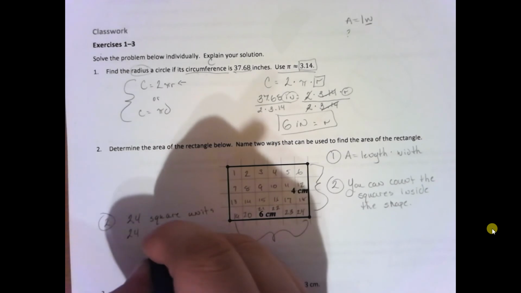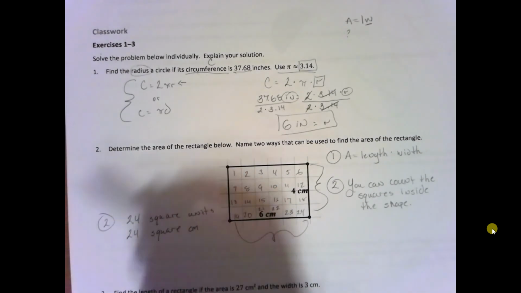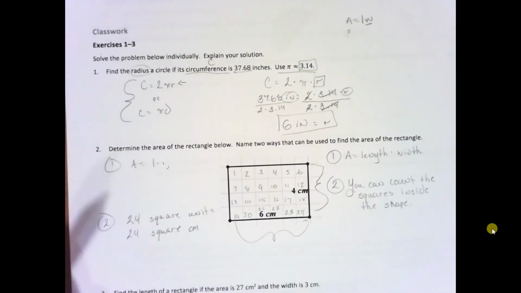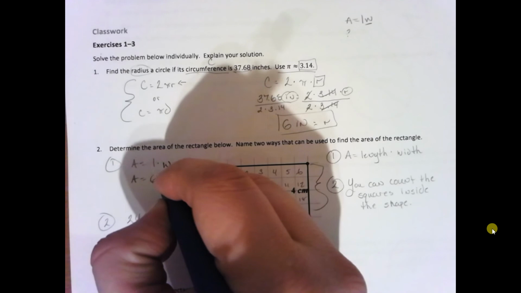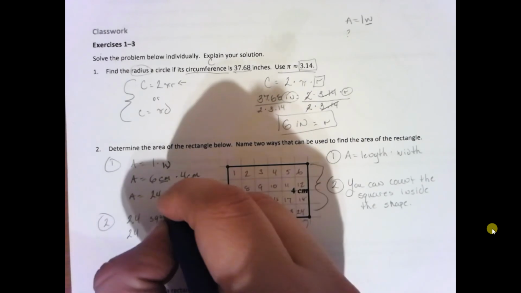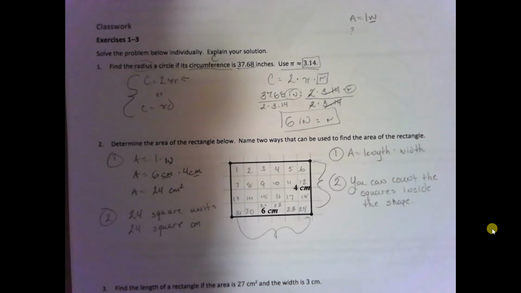Or in this case, we get 24 square centimeters, because that is our units. And like I said, when I was in school, it was just area equals length times width. So area equals 6 centimeters times 4 centimeters. Area equals 6 times 4 is 24. Centimeters times centimeters would be centimeters squared. That's how I found out. That's the way I was taught when I was in school, and that was method number 1.